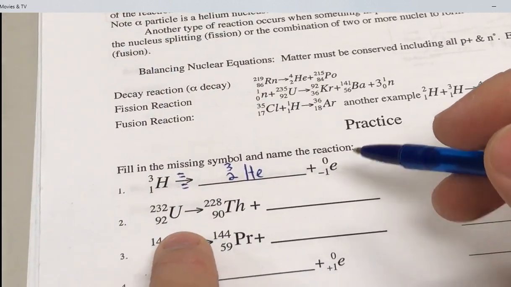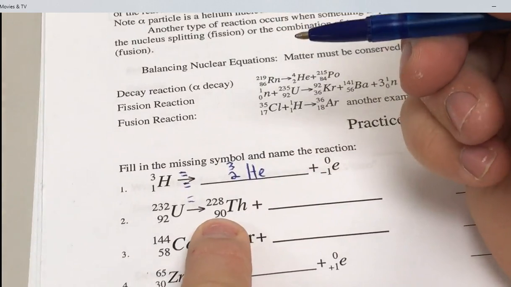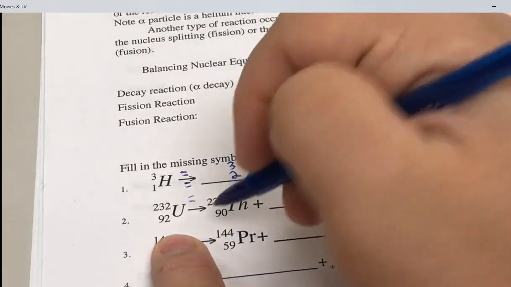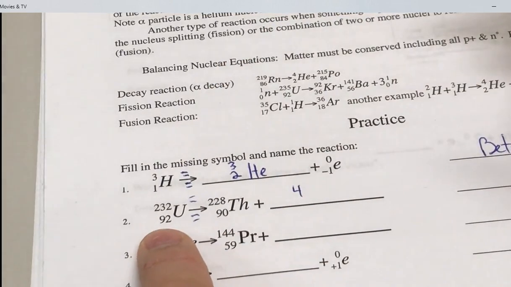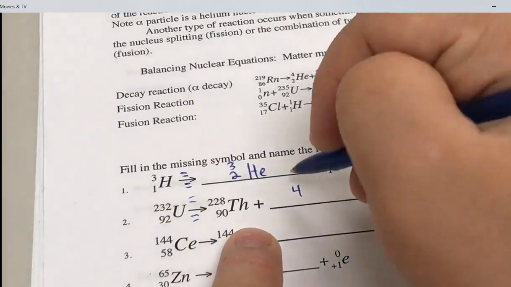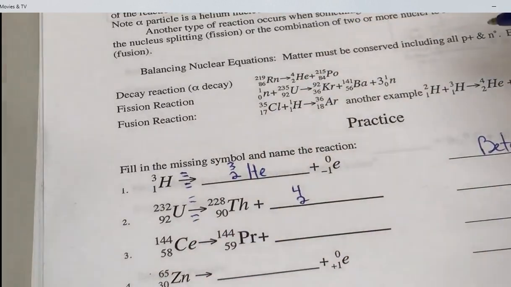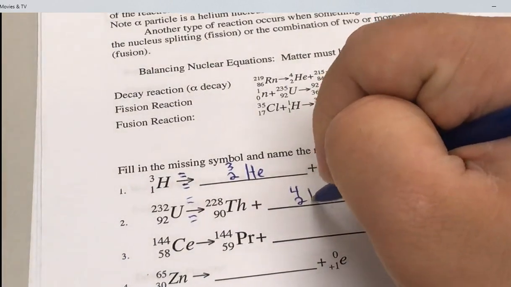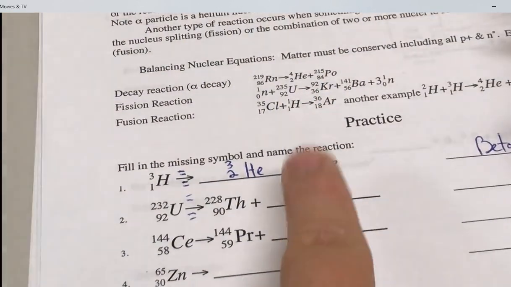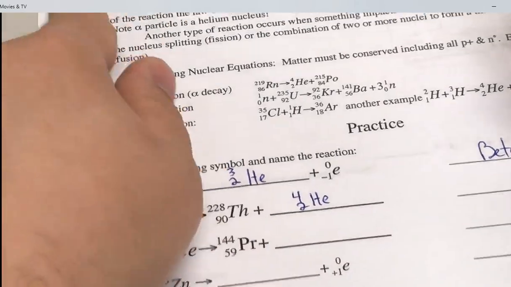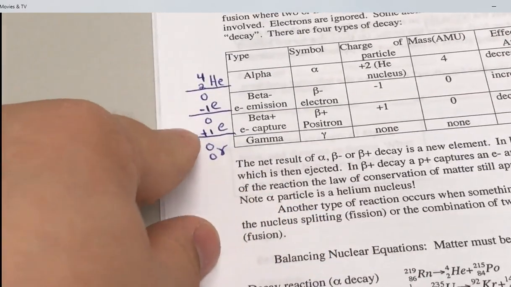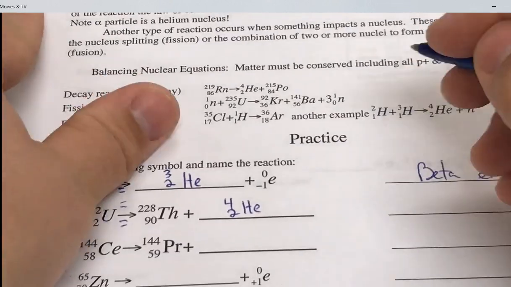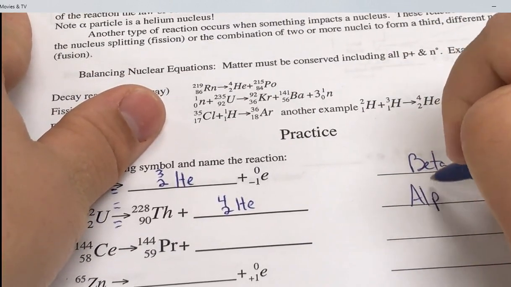Next problem we have, 232 is equal to 228 plus 4. That'll satisfy that equation. And the next one is also an easy one. 92 is equal to 90 plus 2. Do the same thing we did before to find out what that atom is. If you don't remember, 2 is He. That satisfies the first part of balancing. And then we have to decide, is it alpha, beta, or gamma? And right here we have an alpha particle, making this an alpha decay.